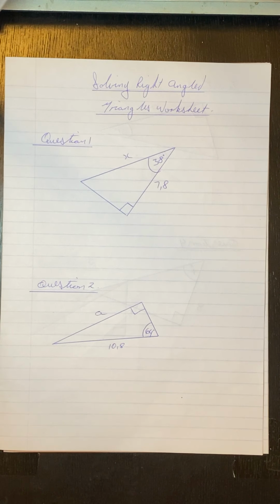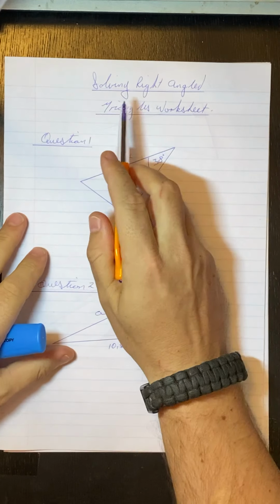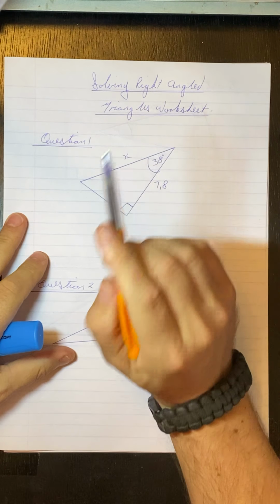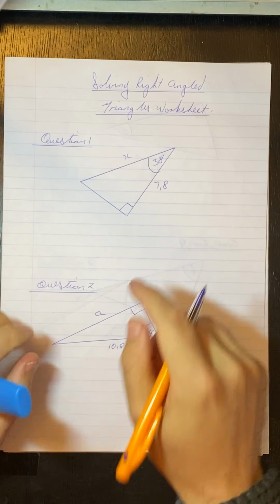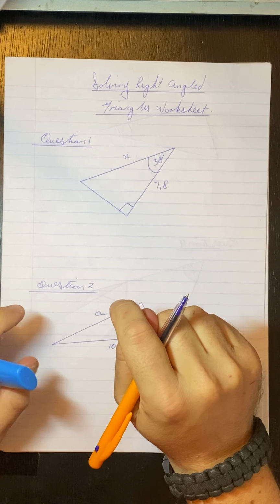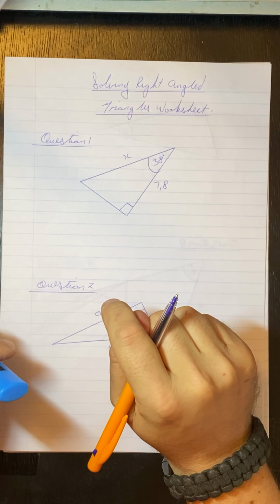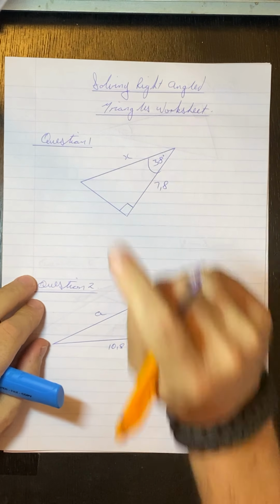How's it going, grade 10s? So what I'm going to do today is work through that worksheet that you were given the other day, the solving right angled triangles worksheet. Question 1 gives you a diagram like that, and asks what is the length of the side x?